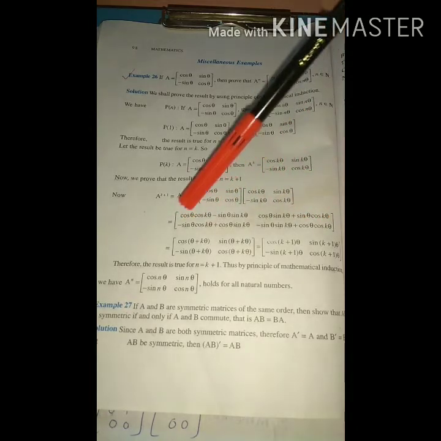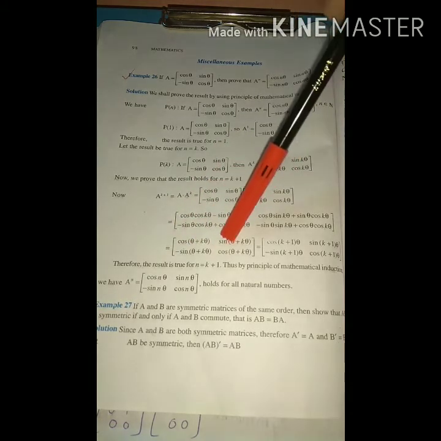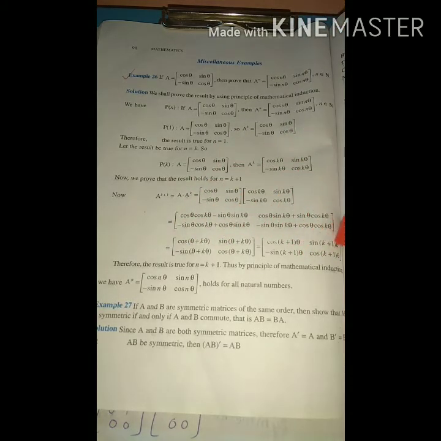After multiplying, we use the formula cos a cos b minus sin a sin b, that means cos of a plus b. Similarly the other formulas we write here, and from here we get the result in terms of n. In place of n if you put k plus 1, we get the same result. So we can say the statement is true for n equal to k plus 1. In this way we can prove. Finally we write, hence the statement is true for all n belongs to N.